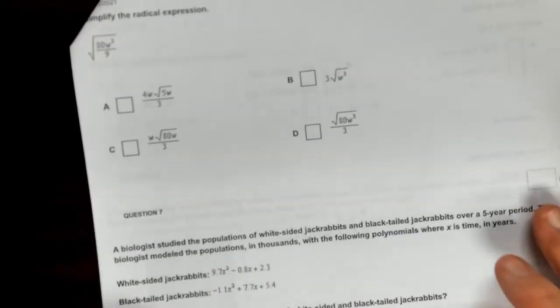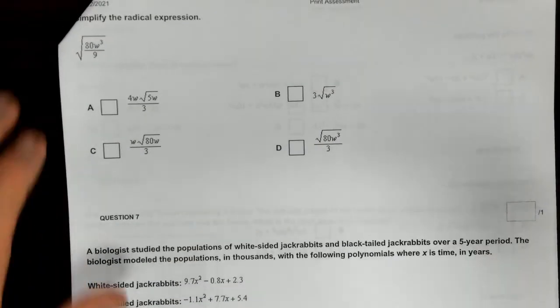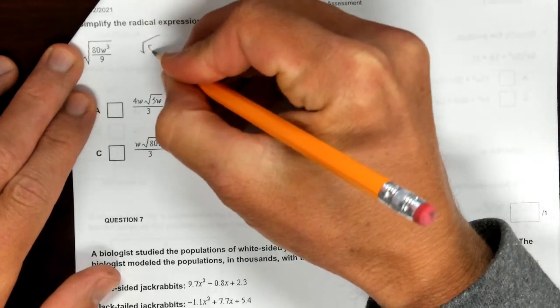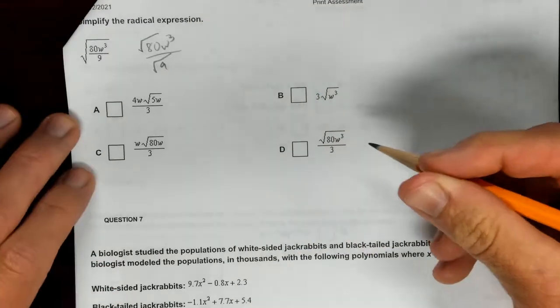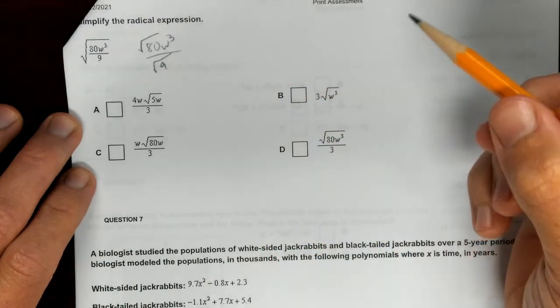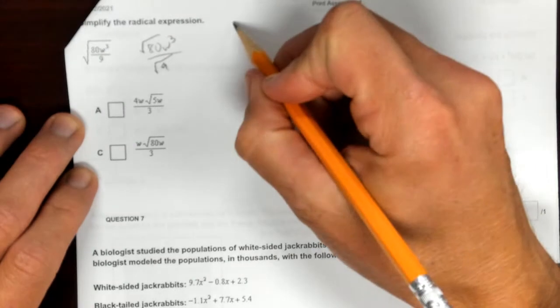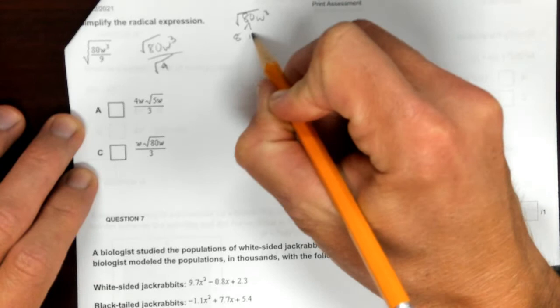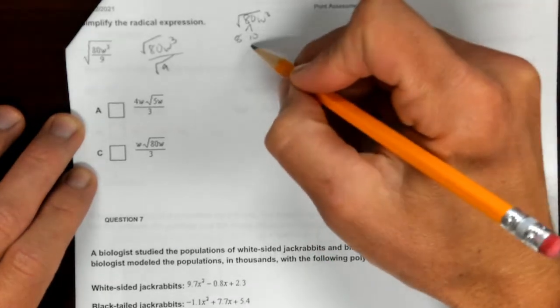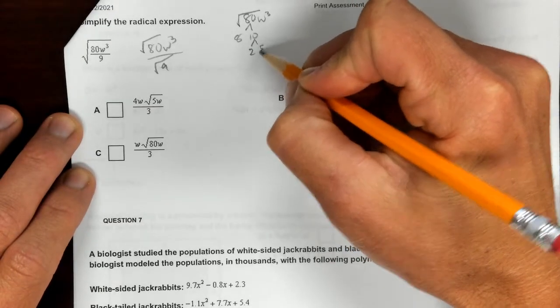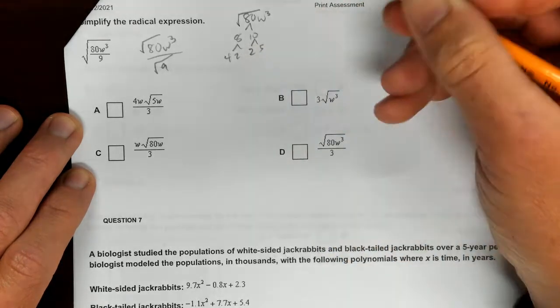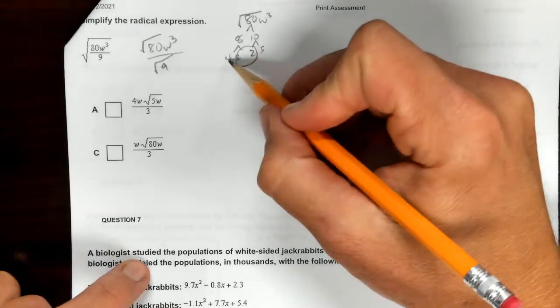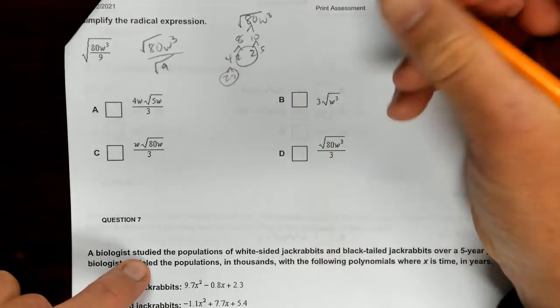Another radical, we're looking at number 9, or number 8, excuse me. Okay, I can rewrite this as that right there. We all know that the square root of 9 is 3. I can break down the square root of 80 w cubed. 80 breaks down into 8 and 10. You don't have a pair, so we keep going. 10 breaks down into 2 and 5. 8 breaks down into 4 and 2. There's a pair. The 4 is going to break down into 2 and 2, so there's another pair.